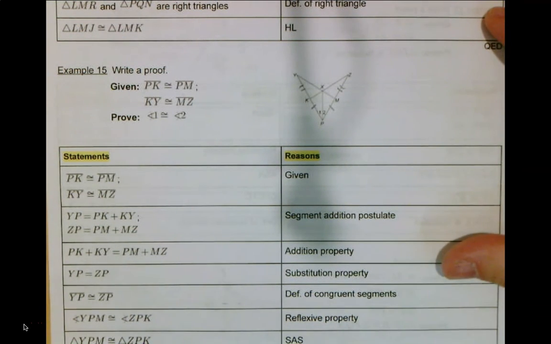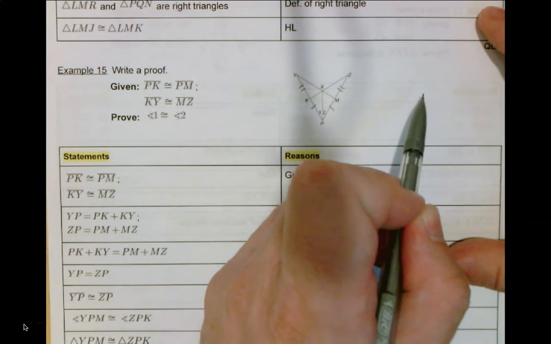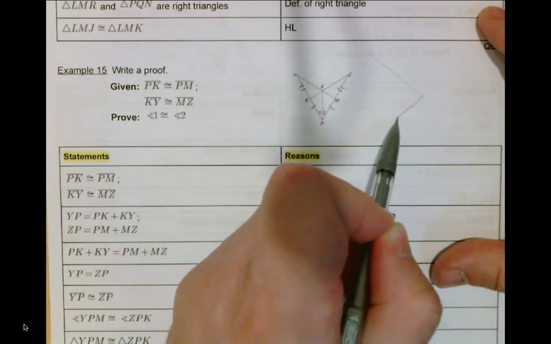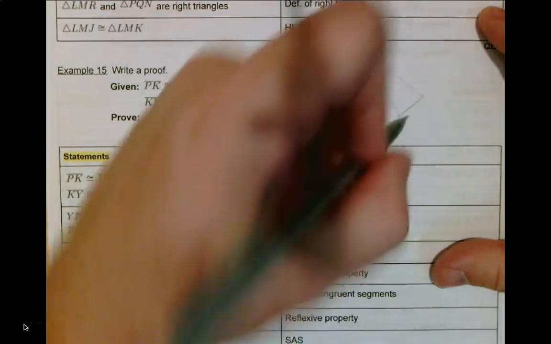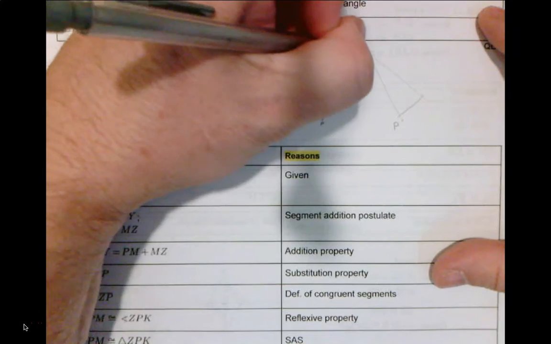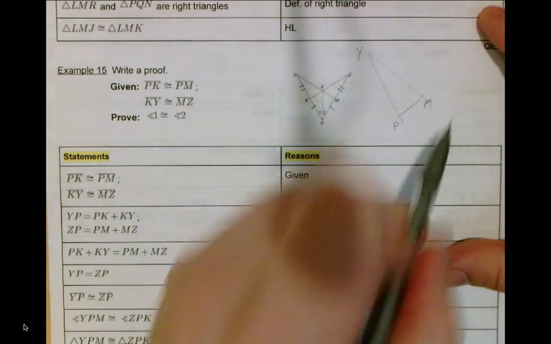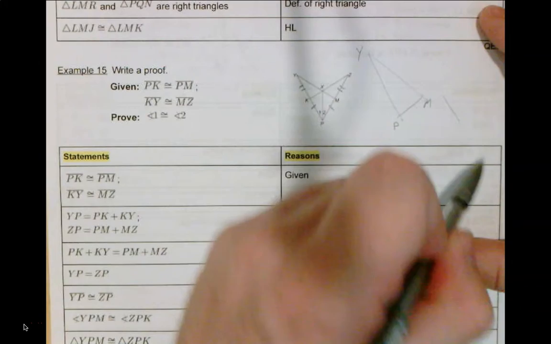And this is the tricky part of this proof. I have this triangle here. This is P, Y, M, and this triangle here.